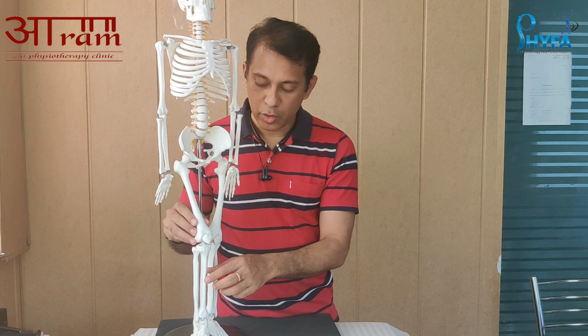The next most common problem which we are seeing is degeneration or arthritis of the knee joint, which is very common in patients above 40-45 years. Now what is the reason behind it? Remember the burger thing? Any sort of untoward pull on any side of the muscle could track the lower portion of the bone on either side.